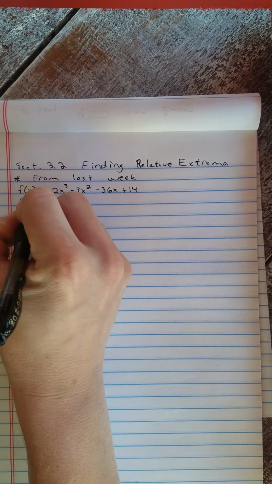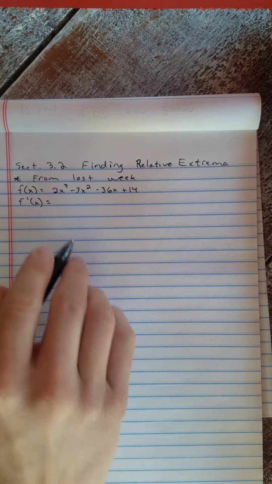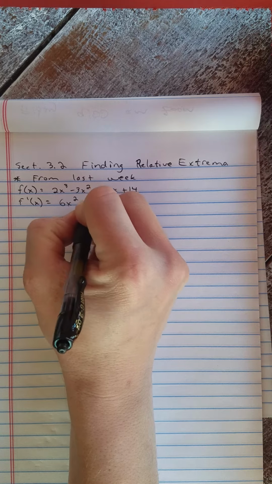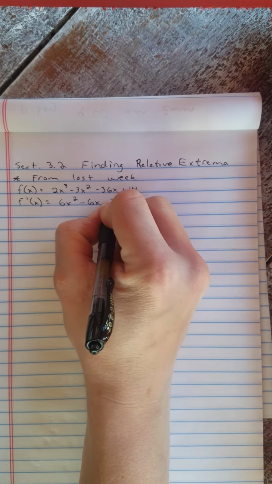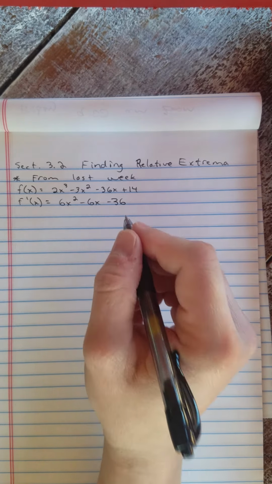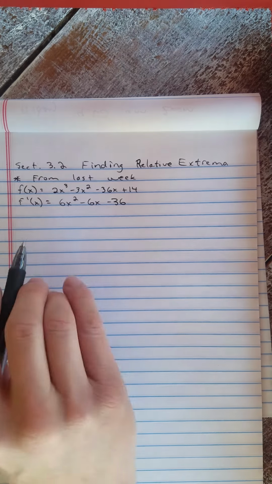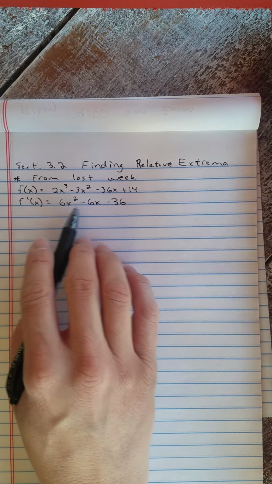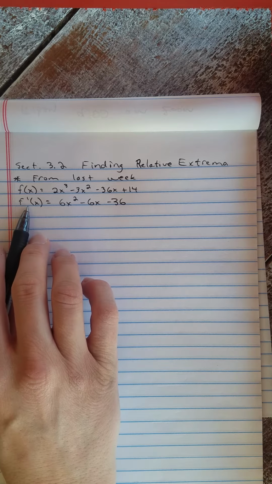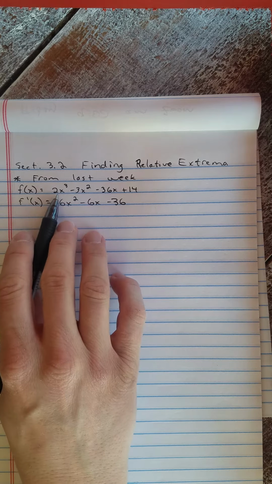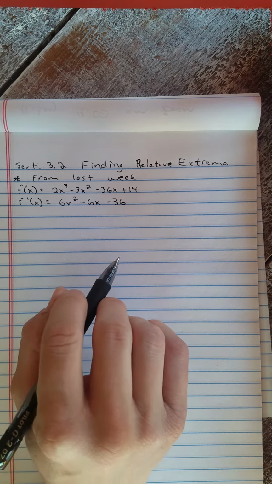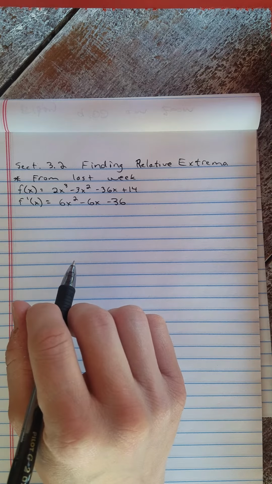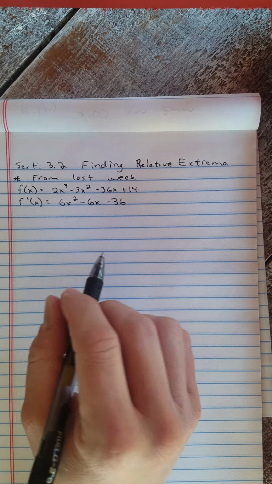So if we do that first derivative test, we find the derivative of this function. It's 6x squared minus 6x minus 36, technically plus 0, using the simple power rule. What we end up with is the first derivative, and this is what we've been saying ever since we got into derivatives: it's the slope function. It's the function that tells us the slope at any point on that graph.